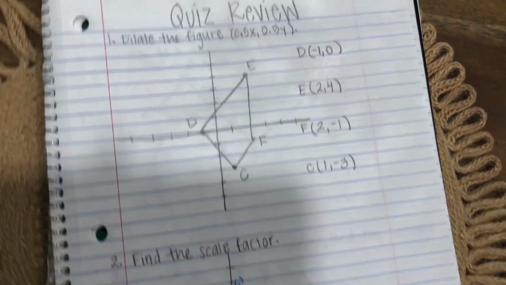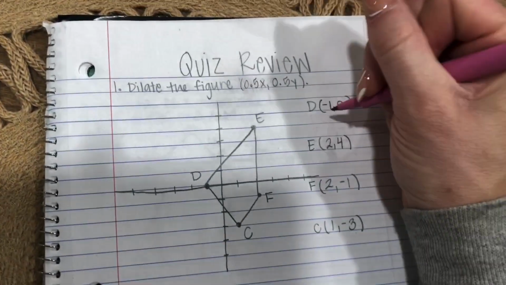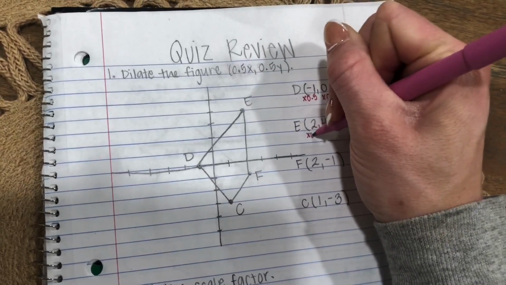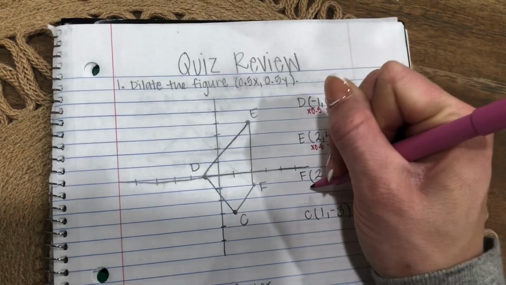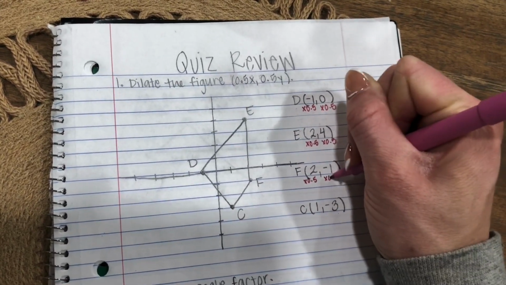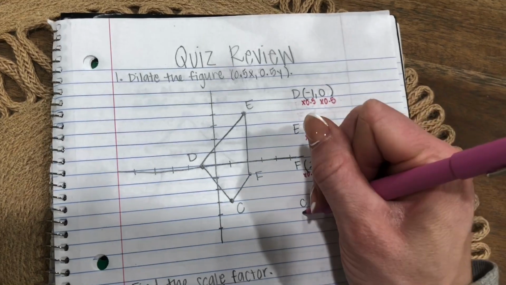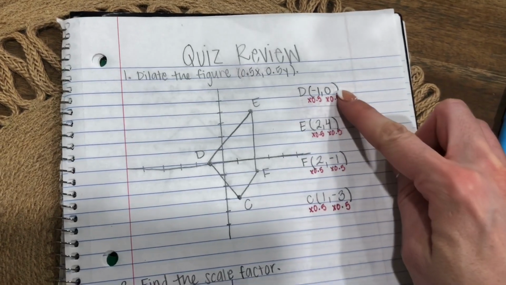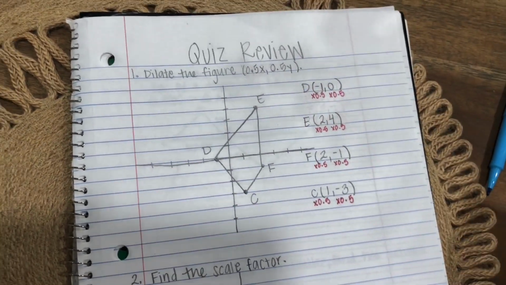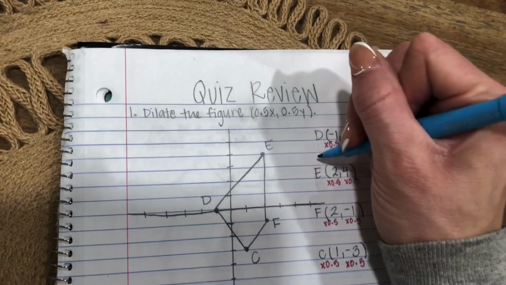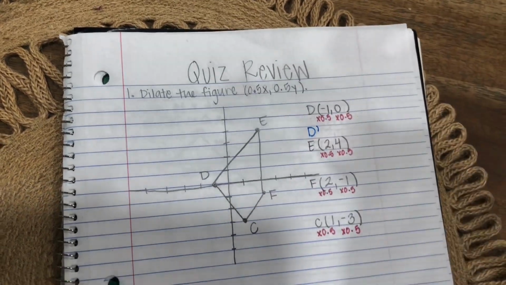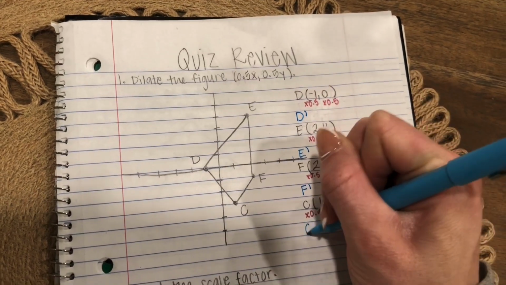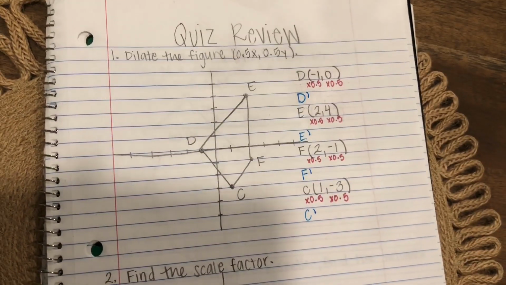So those are all of our pre-image, and then I always like to write times 0.5 to everything, just to make sure I'm not missing anything. So this is how you should be showing your work on your quiz. You don't have to write the little times 0.5 each time, but I do want to see your pre-image coordinates and then your new coordinates. So then remember, when we label them, this is going to be D prime, E prime, F prime, and then C prime. And then now you just go and multiply everything.